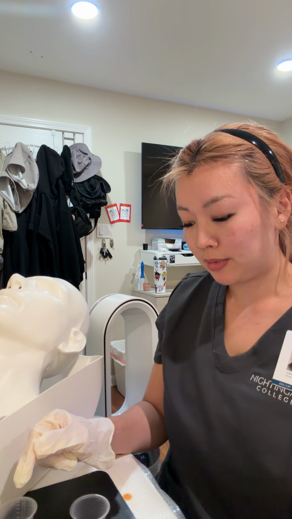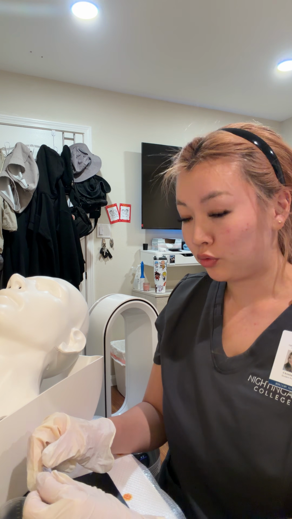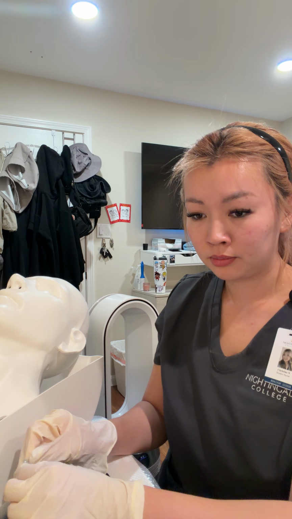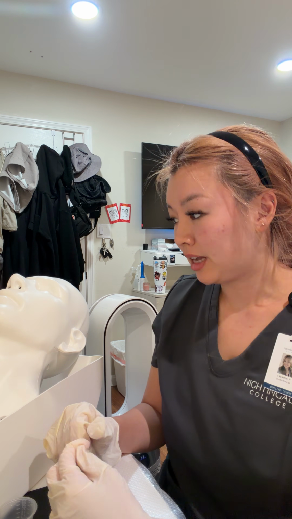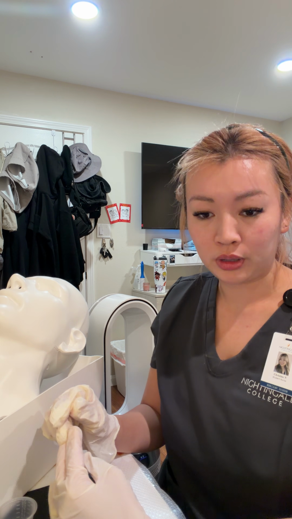Next medication is metformin 500 milligrams. This is used to control your blood sugar. It is for your diabetes. Common side effects are decreased appetite and diarrhea. And then adverse side effects are abdominal pain and shallow breathing.